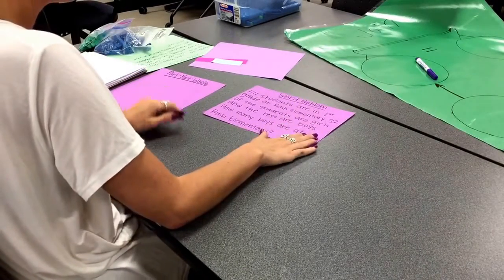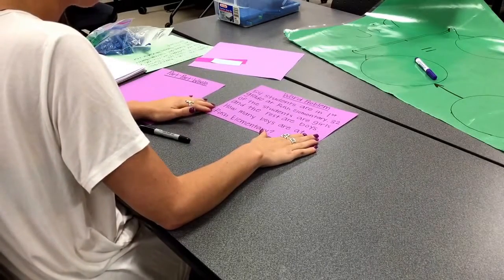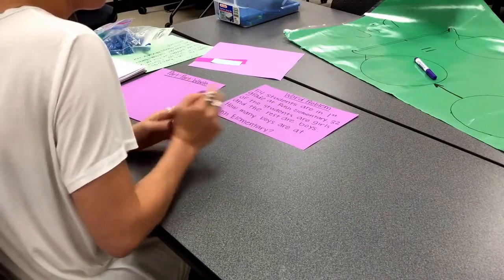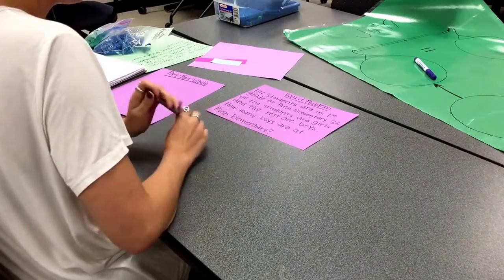Today we are going to solve this word problem, and the word problem says 54 students are in first grade at Rush Elementary. 32 of the students are girls and the rest are boys. How many boys are at Rush Elementary?